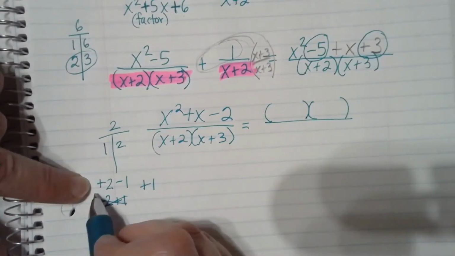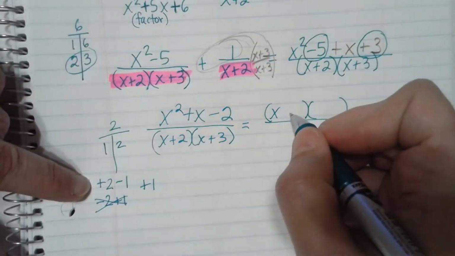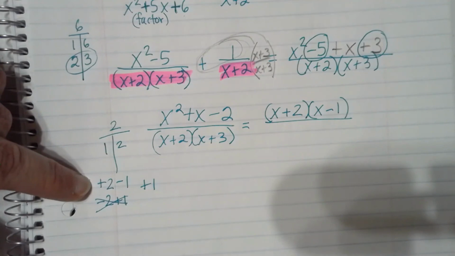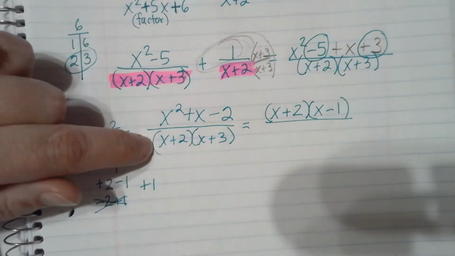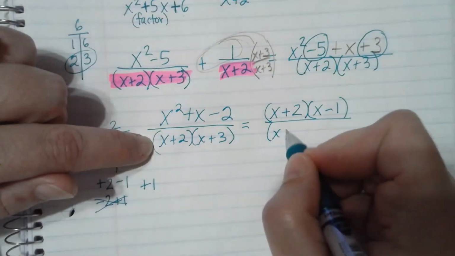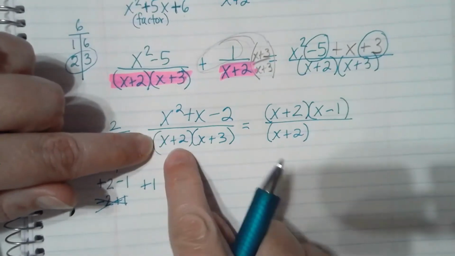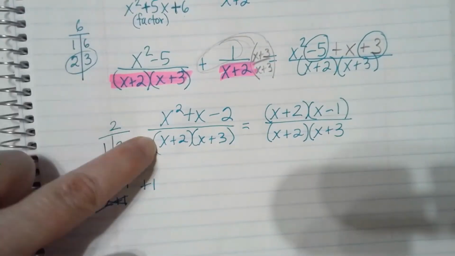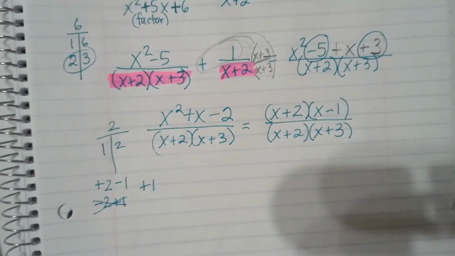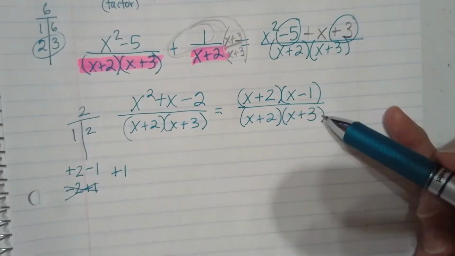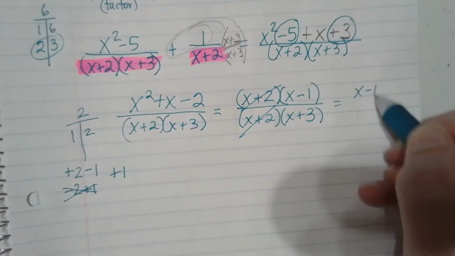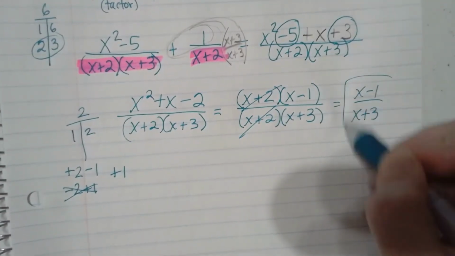Not that one. So x plus 2 and x minus 1. And again, this is kind of a hint. I'm not saying that it works every time, but I would start with that if that was already a factor. Okay. So do you see something that cancels now? So we're left with x minus 1 over x plus 3.